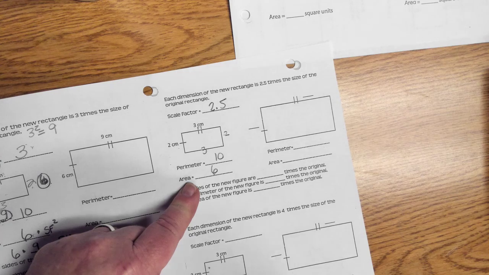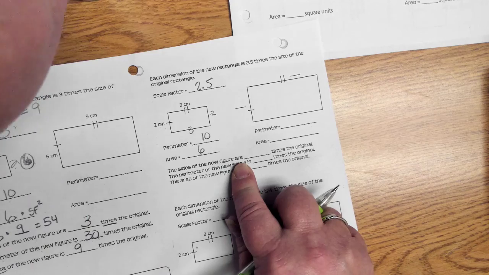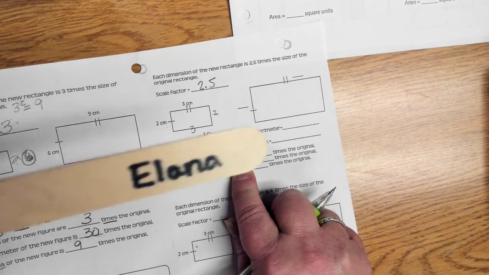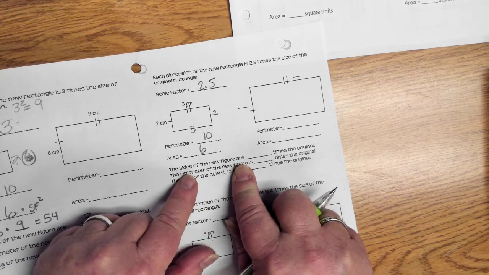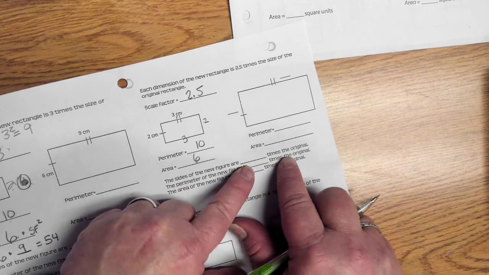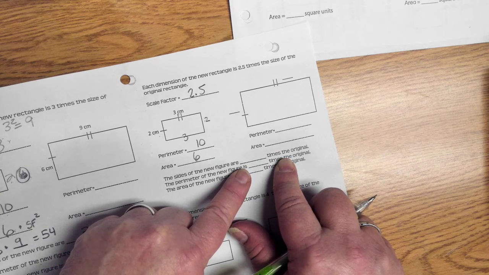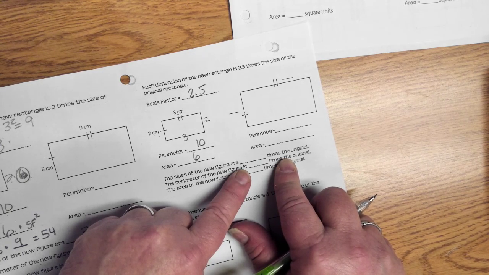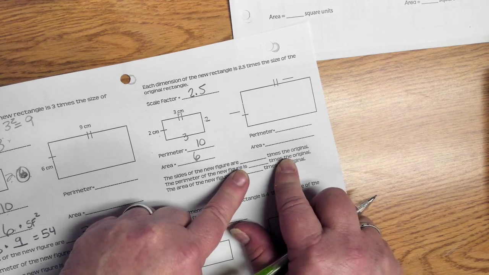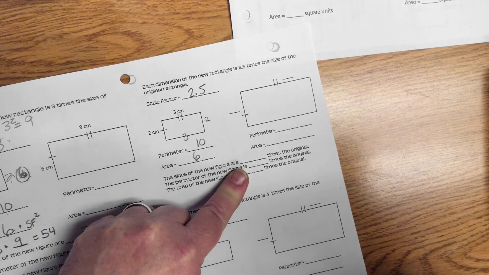Okay. So the sides of the new figure are how many times the original, Elena? The sides of the new figure are how many times the original? What's your scale factor? Say it again. What did you just say?